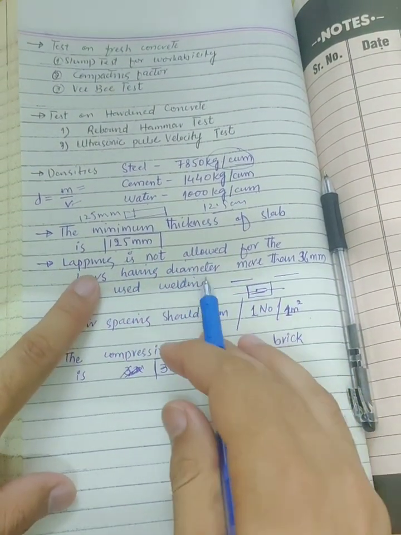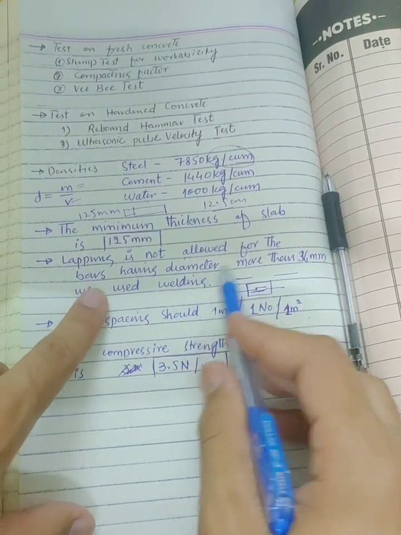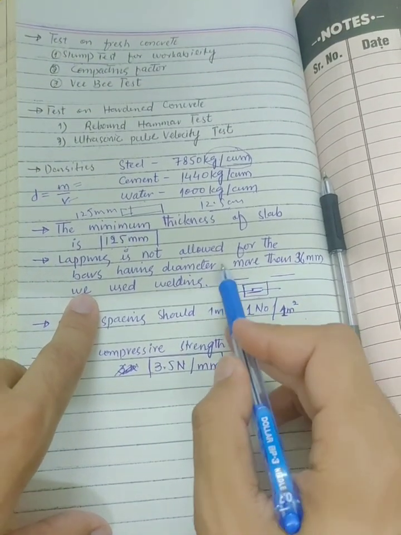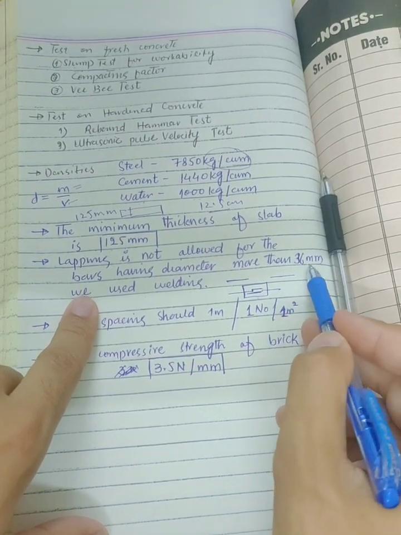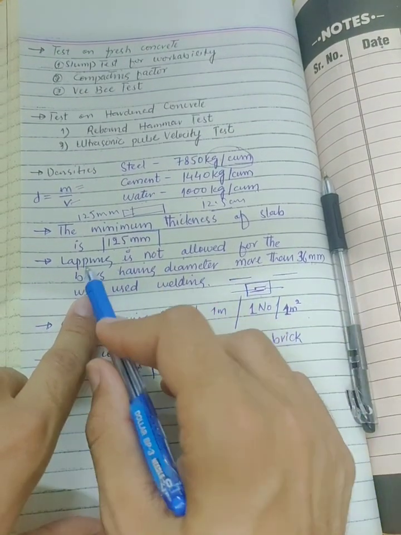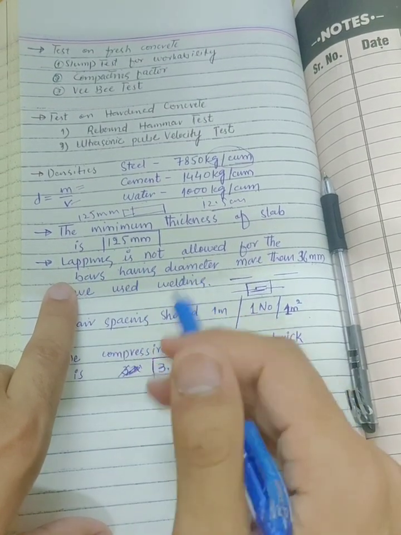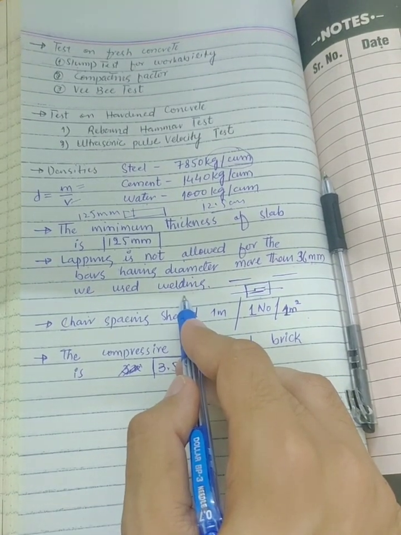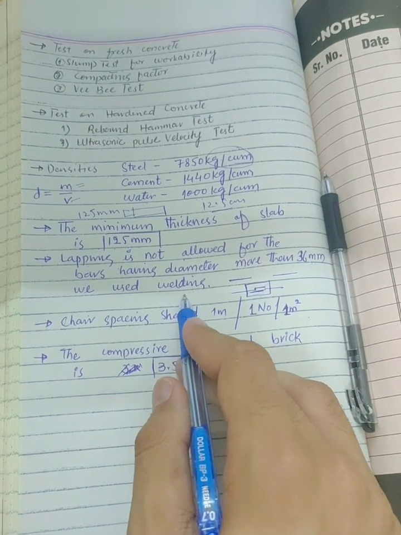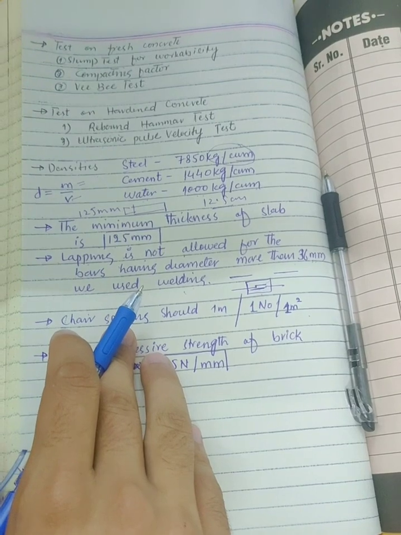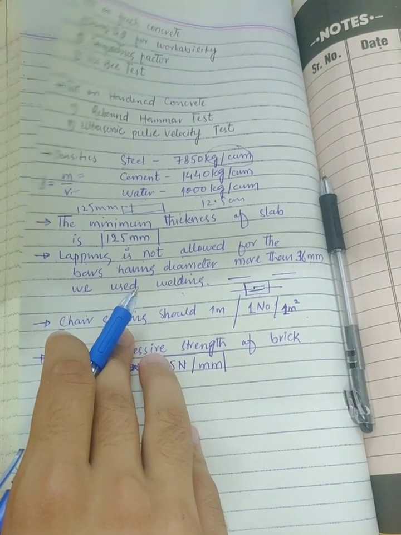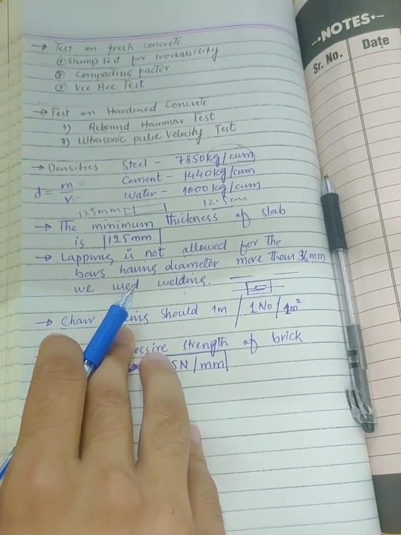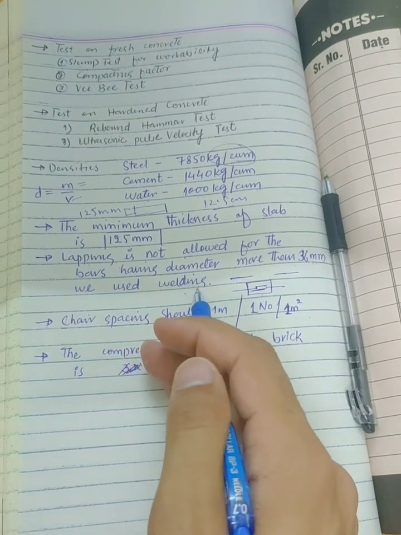So here it says that lapping is not allowed for bars having diameter more than 36 millimeter. We use welding. If the diameter of our steel bars is more than 36 millimeter, then we don't use lapping. We use some other methods like welding. So you have to remember this point that when the diameter of a steel bar is more than 36 millimeter, lapping is not allowed, because in that case lapping doesn't support them. So we use other methods like welding the steel bars.